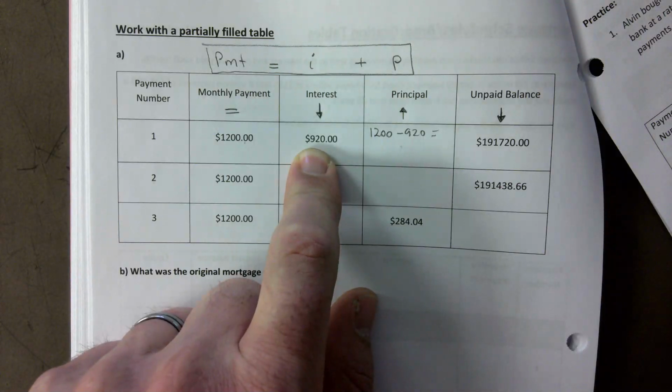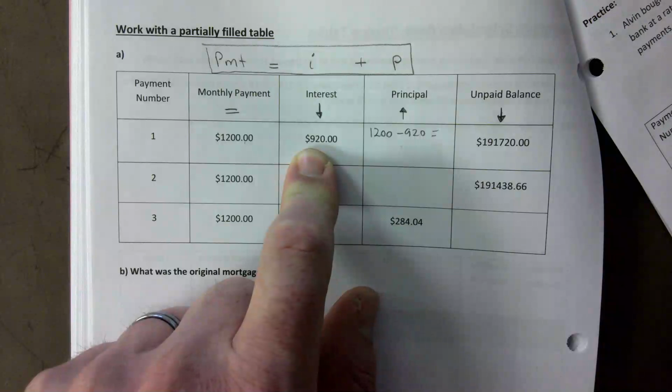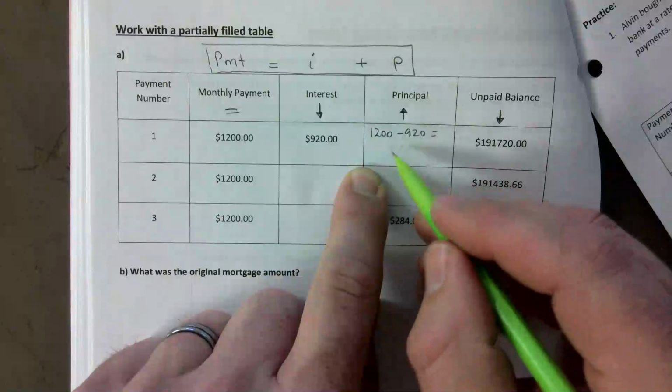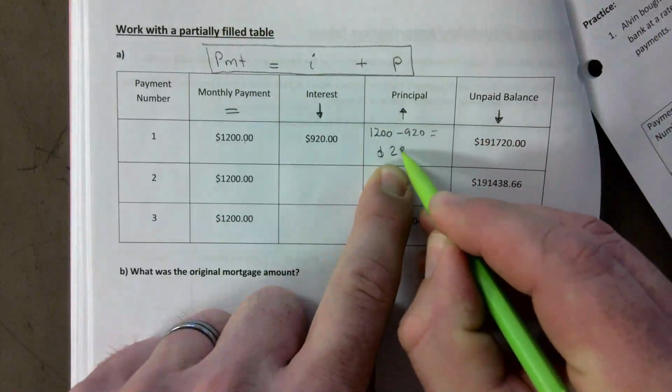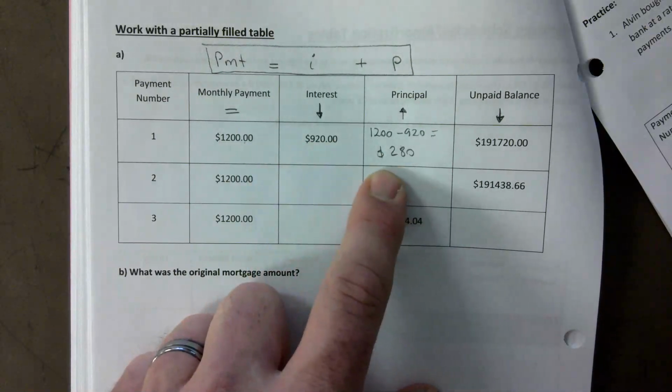Oh, I'm off here. Sorry, guys. I should have had my key ready, but I moved stuff around, so it's not going to be the same as yours. There you go. That would be $280. So always remember that.